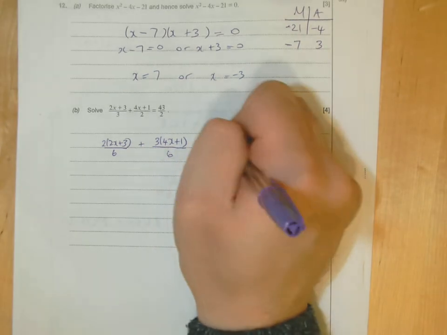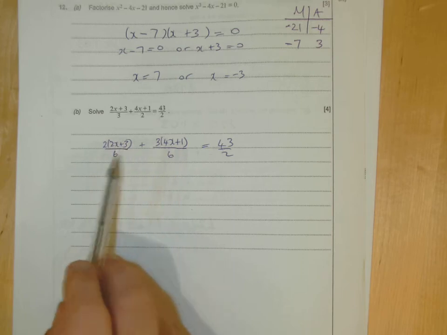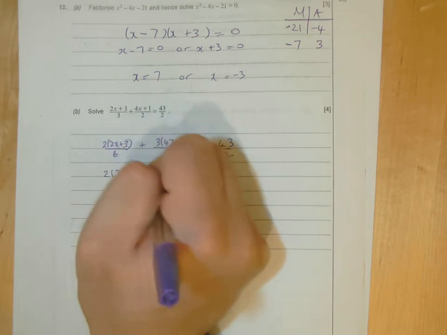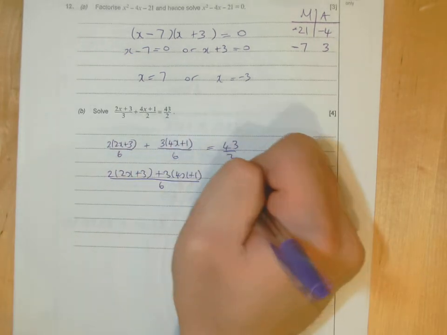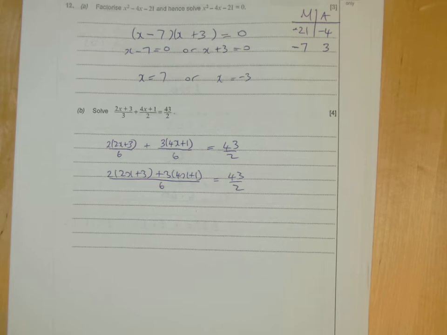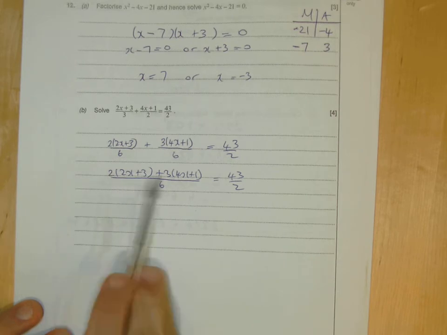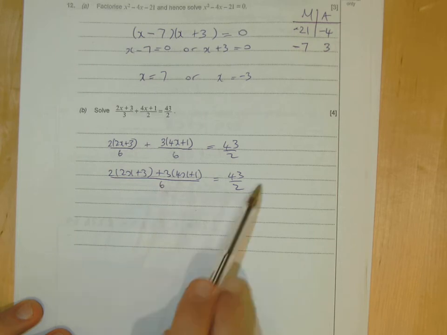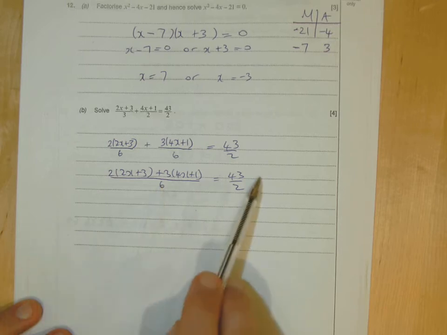That equals 43 over 2. Now in this case, we've got two brackets on the top, but they're both out of 6. Two fractions, both out of 6, so I can actually put them together now. Which is 43 over 2. So now we've got a single fraction here. I can expand this out at the top, and the divide by 6 I can take over to that side and times by 6. If you think about it, because I'm dividing by 6 here, take it over and do the opposite, times.